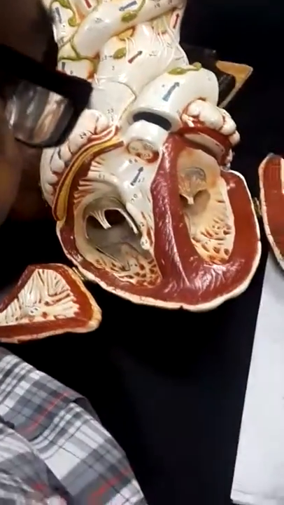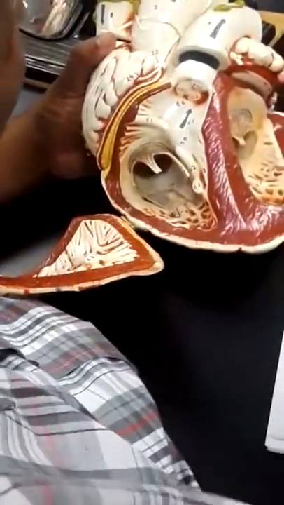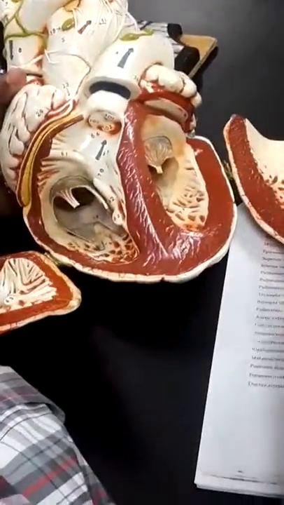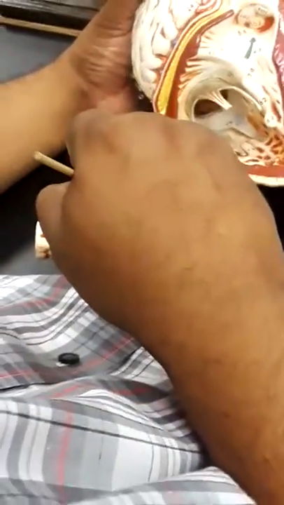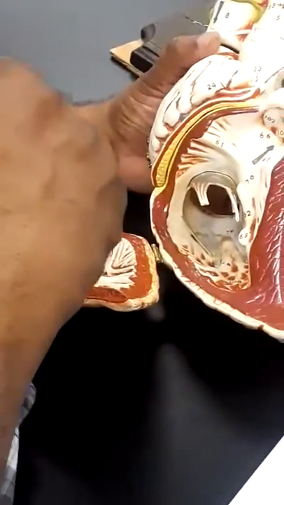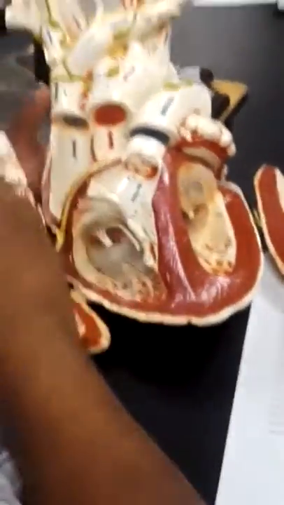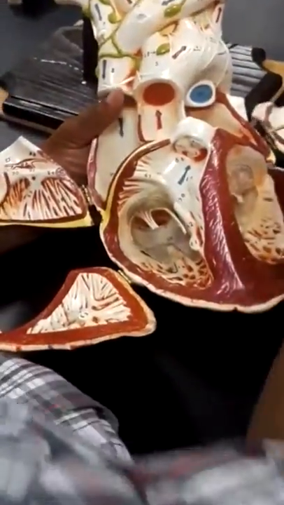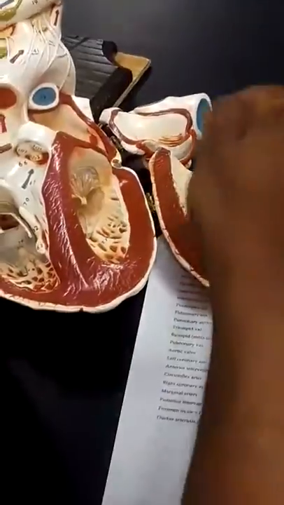Now the next thing is the trabeculae carneae. The meshwork we see right here in the ventricles, especially here, you can see a lot of it. This right here is the trabeculae carneae. It's number 64, if I'm not mistaken. The next one, of course, we're going to identify the various chambers. Of course, this is the right atrium, the left atrium, the right ventricle, and also the left ventricle.